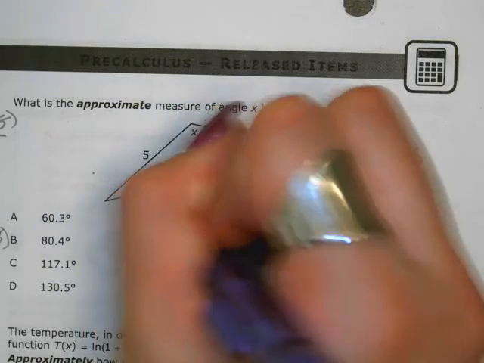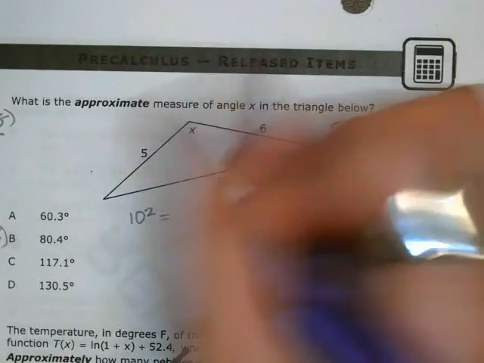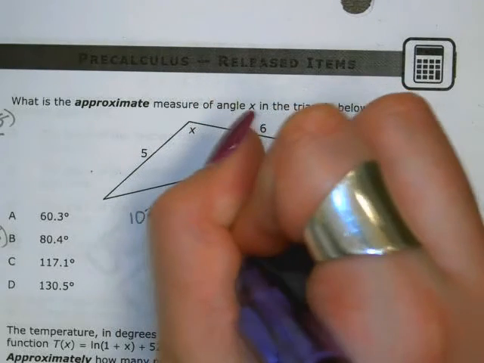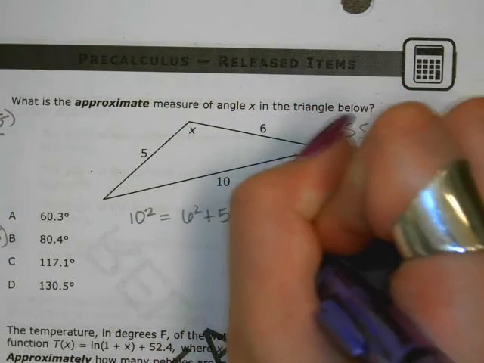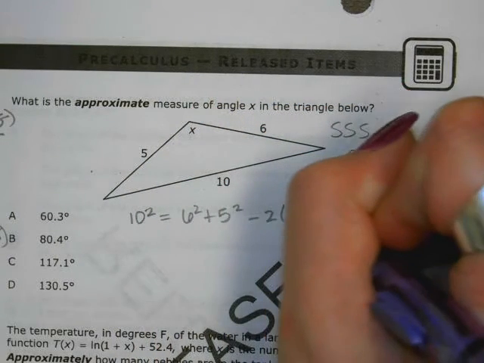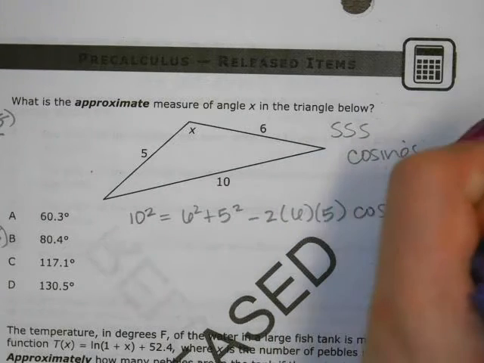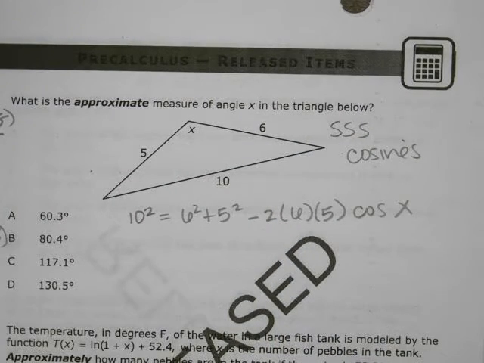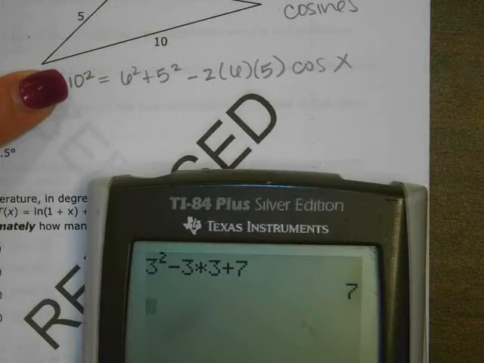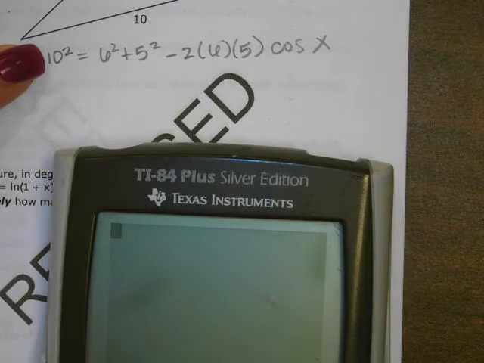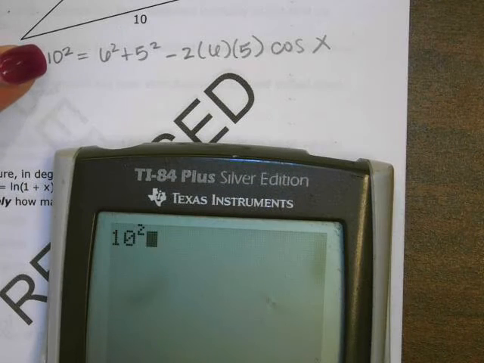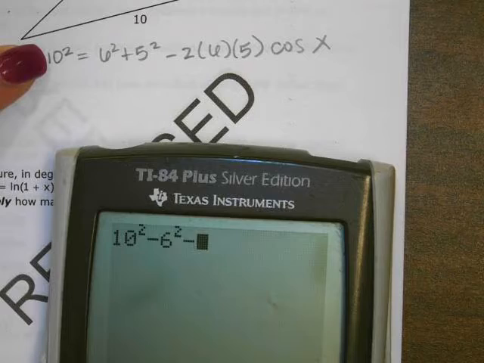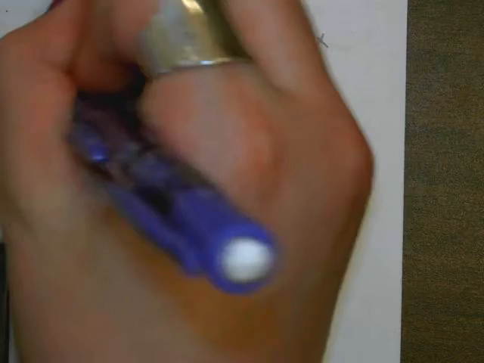We're going to say 10 squared, because that's the side across from it, equals 6 squared plus 5 squared minus 2 times 6 times 5 cos of angle x. And so what I'm going to do is subtract the 6 squared and the 5 squared over. So I've got 39.